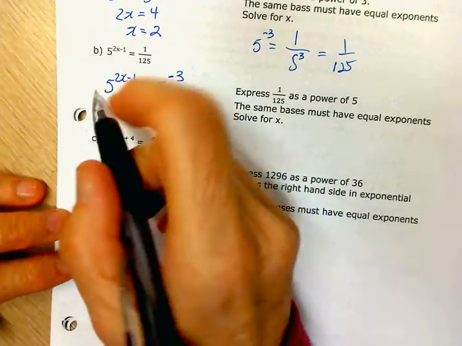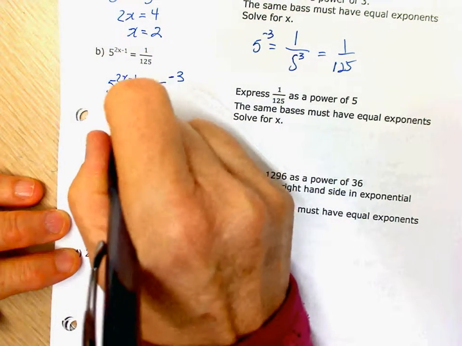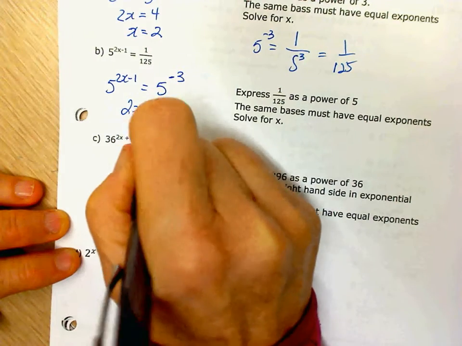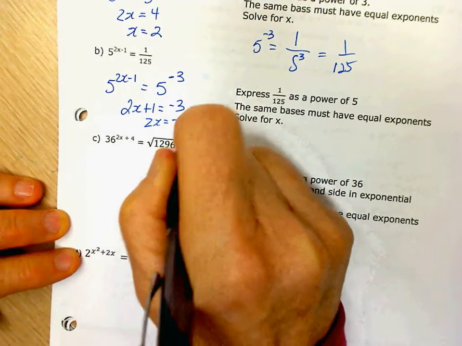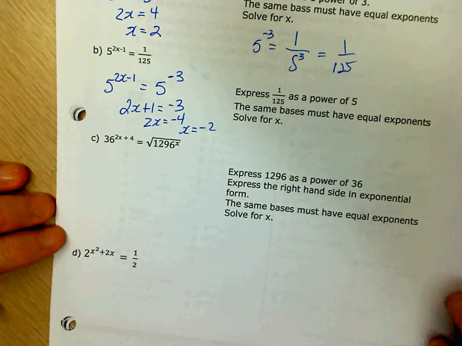So now, because that equals that, the bases are the same, we can equate exponents. And the rest is redundant solving for x.